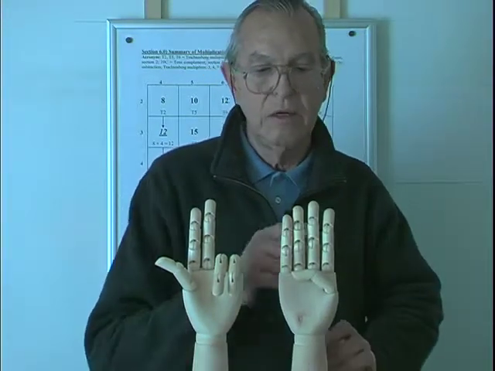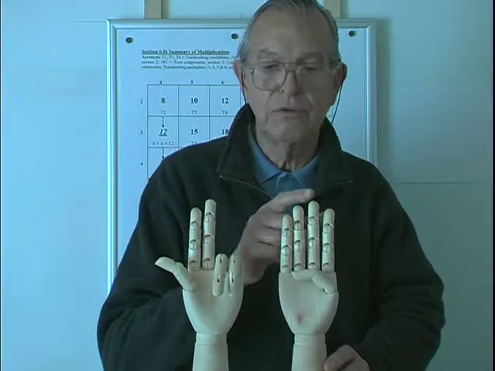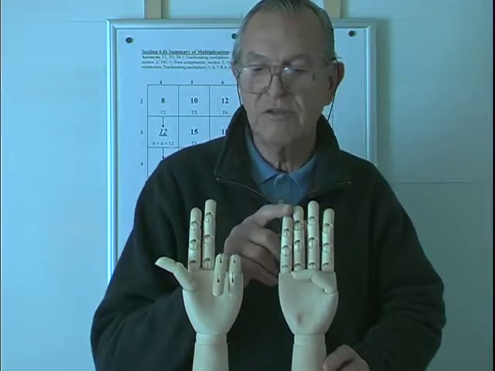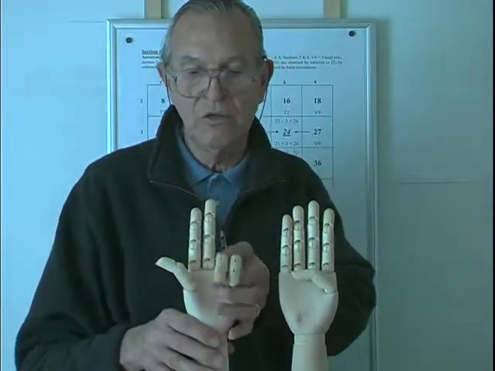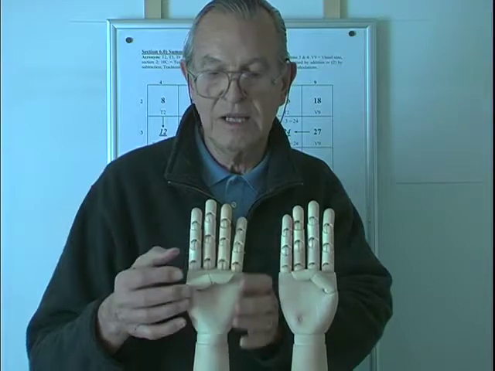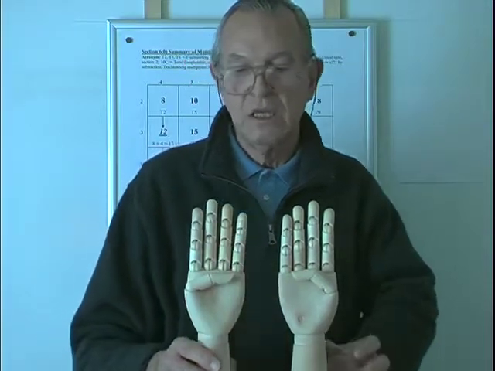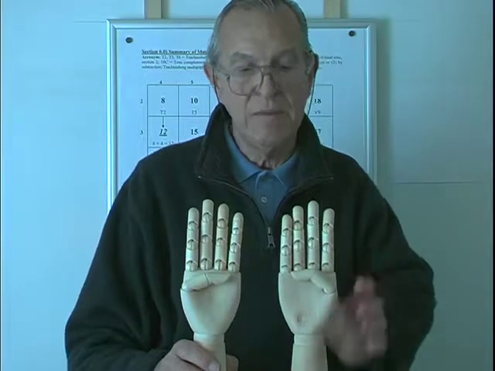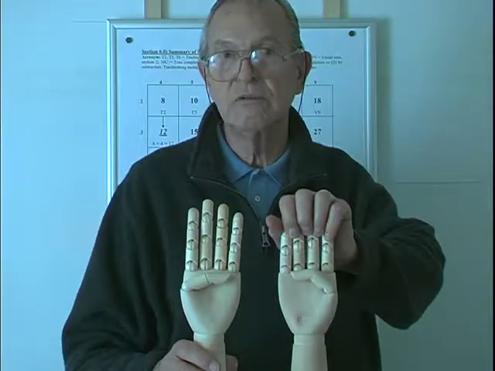5 times 8, 1, 2, 3, 4, 5, 6, 7. I have to raise these two, close the thumb. That's 8. So the sets are equal. 4 is equal to 4. That means the right hand is a 0.